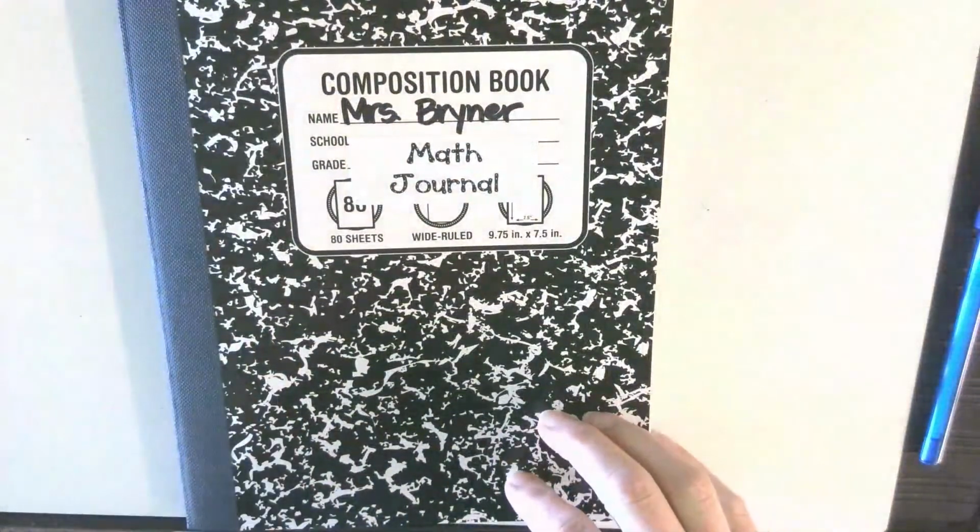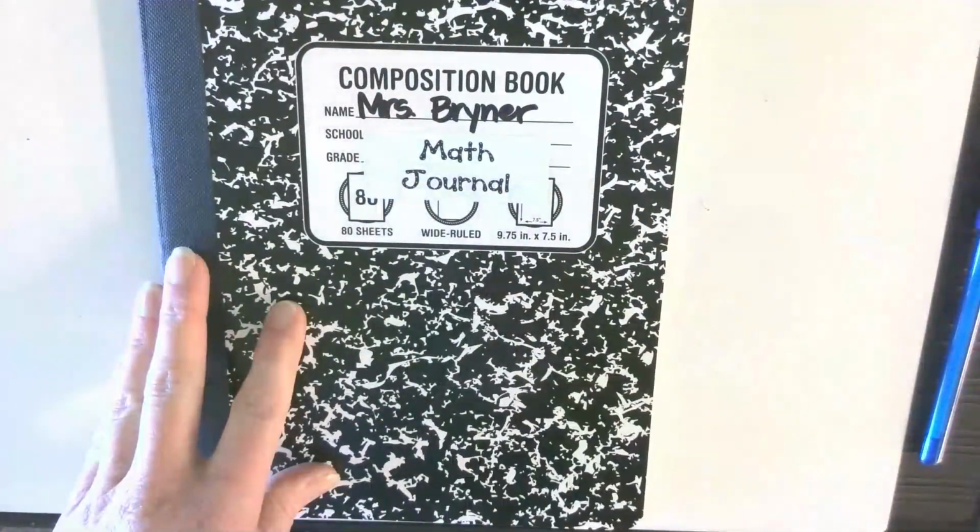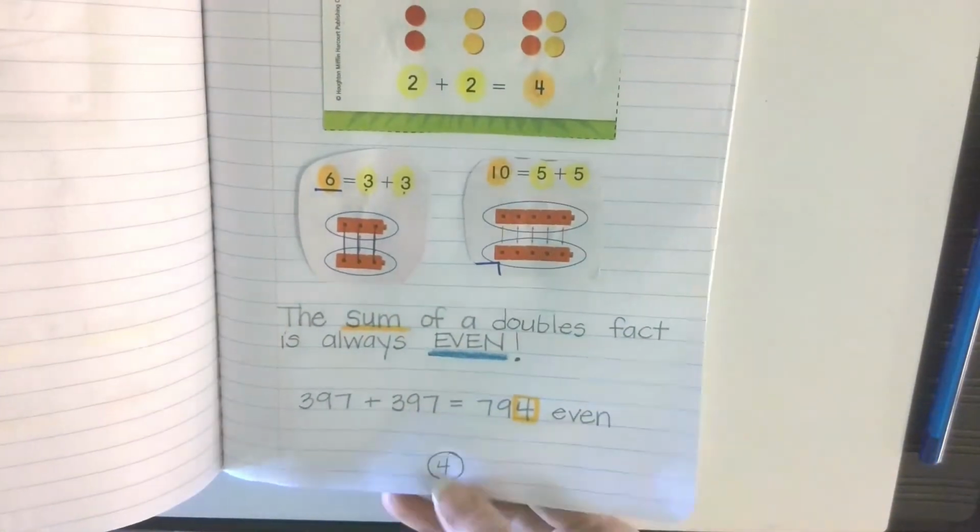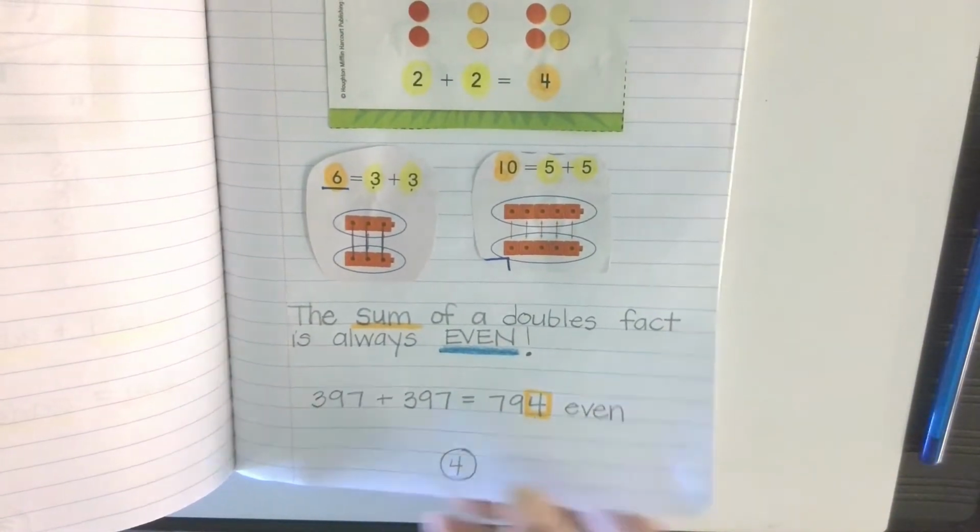Boys and girls, I need everybody to have their math journal out. And today we're going to look at page 5. We did page 4 yesterday, so turn to the next page and put a 5 at the bottom. Alright, and we are ready to continue on.